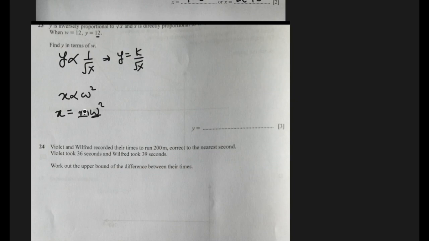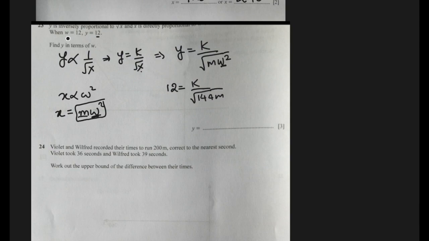So first let's do what? Let's substitute x, m w square, here. So this becomes y equal to k over square root m w square. Right? Now w is 12, when y is 12. So 12 equal to k over square root 144m. Why 144? Because they have said w is 12, so 12 square is 144 and m was m.